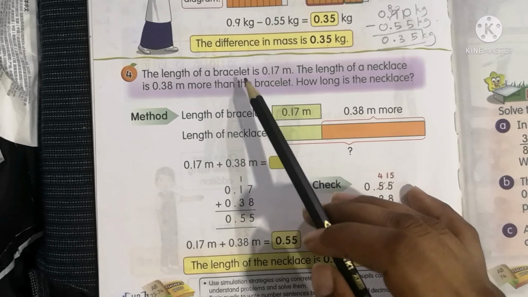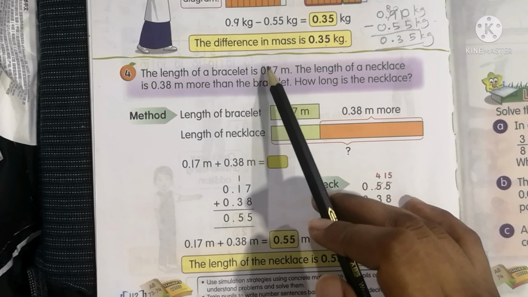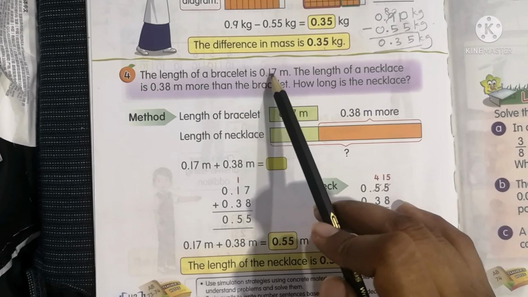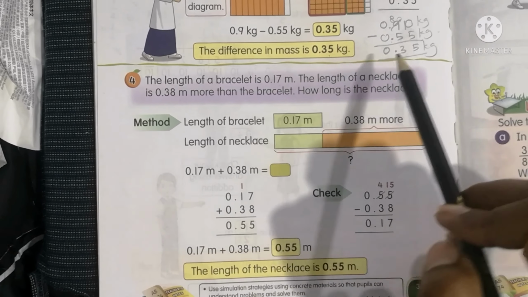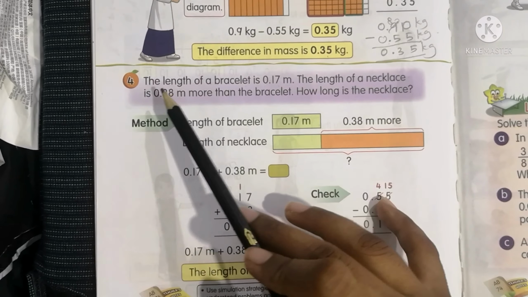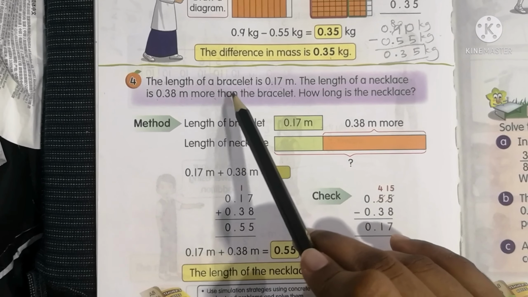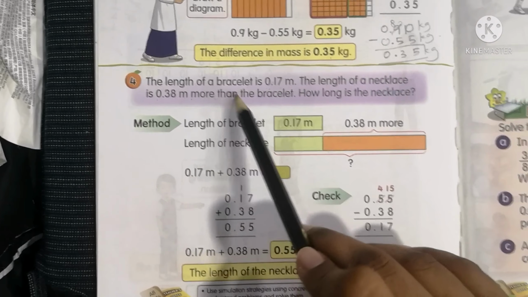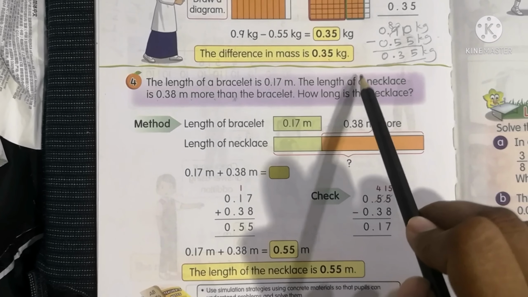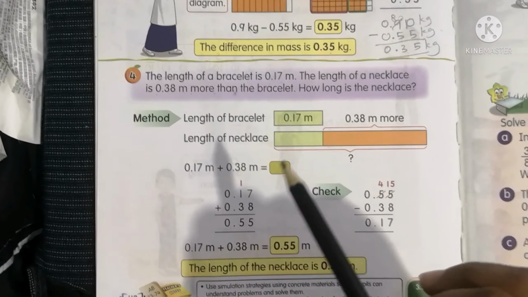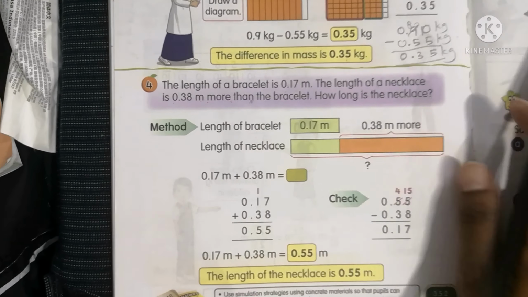Mereka kata the length of the panjang bracelet ni 0.17 meter. The length of the necklace ni 0.38 meter lebih daripada bracelet. So mereka tak bagi meter asal berapa panjang necklace ni, mereka tak bagi tahu. So kita kena kira. Macam mana nak kira? So how to do it?